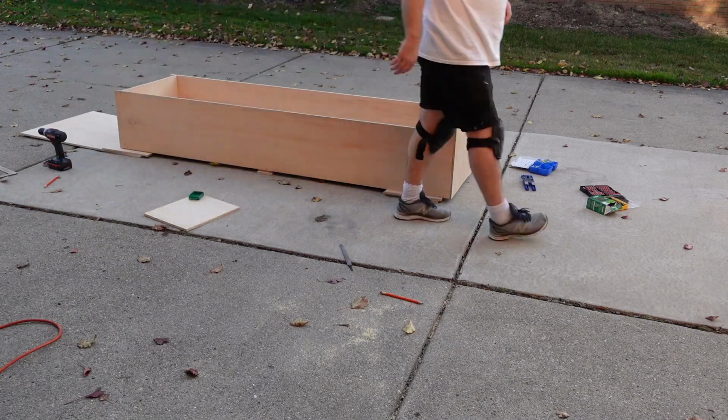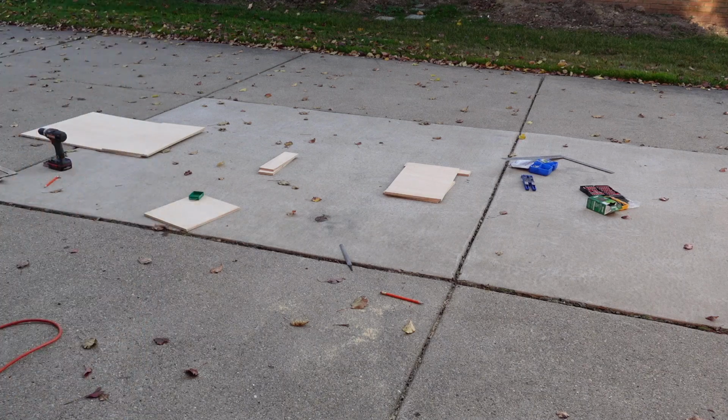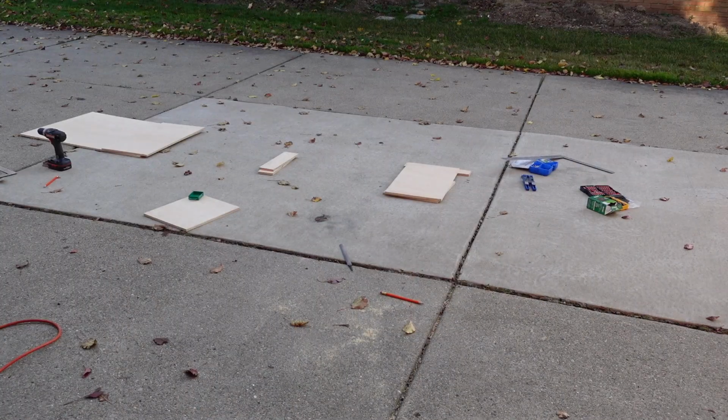I'm going to put this in place in the room where the built-ins are going to go, just to make sure that it looks the way it's supposed to look. I know it's not the right height, but it's half of the exact width of the built-ins.